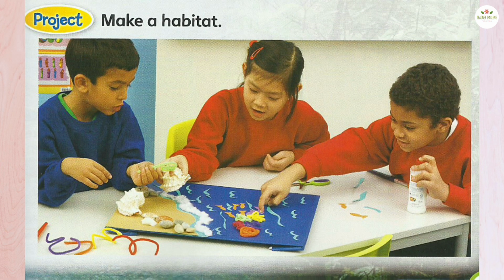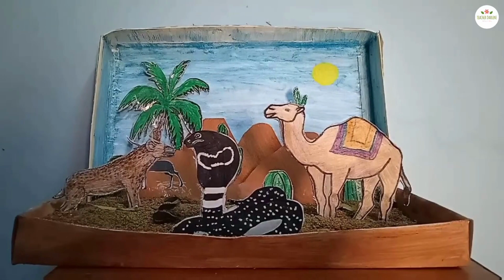Activity 2. Look at the picture. What do you see? Yes. The children are making a habitat project. Work in groups. Choose a habitat and make a 3D habitat. When you're done, talk about your habitat to your friends. These are some examples of the projects. Good luck!